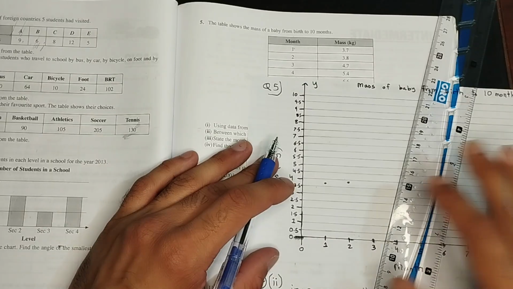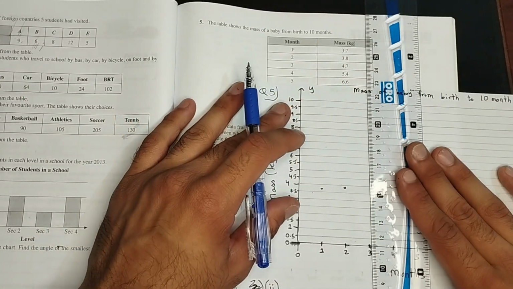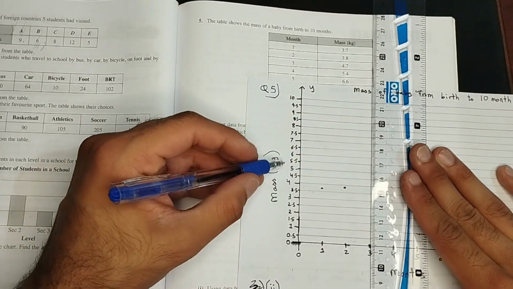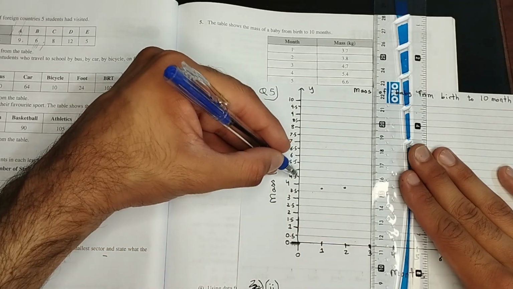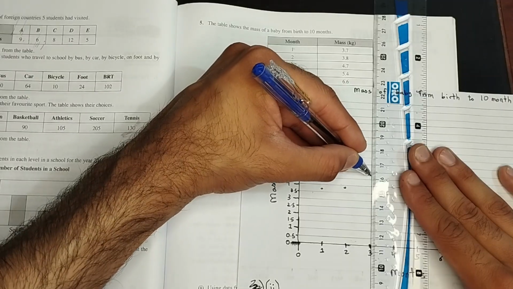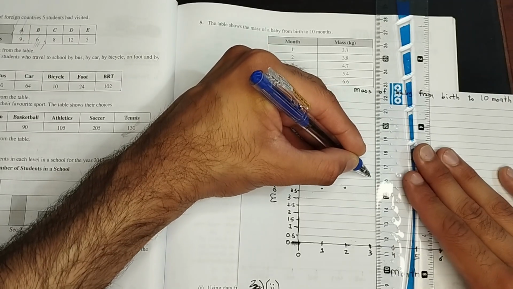Okay, then we have 4.7 in the third month. In the third month it's 4.7. That's an increase. So 4.7 is around in between these two lines, right? So we're going to make our third dot here.